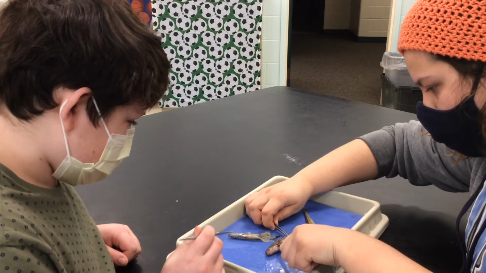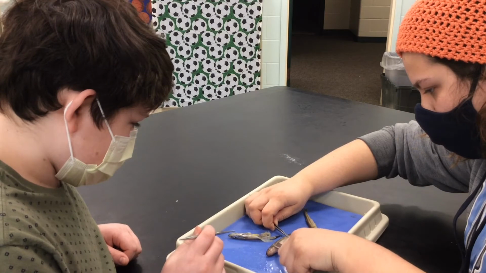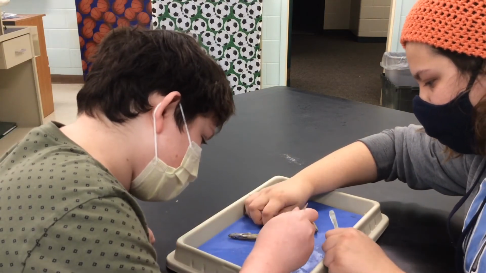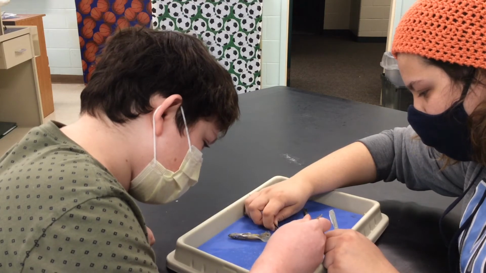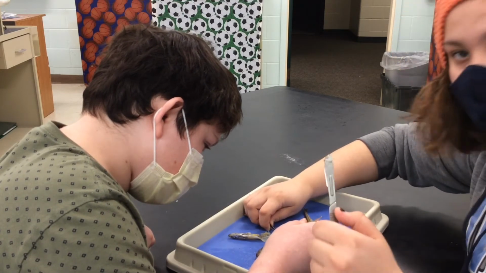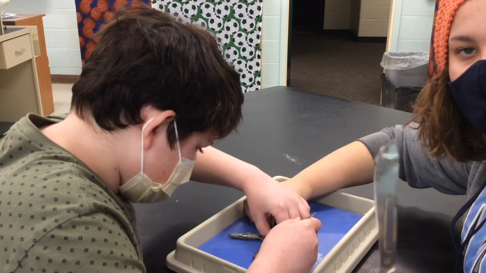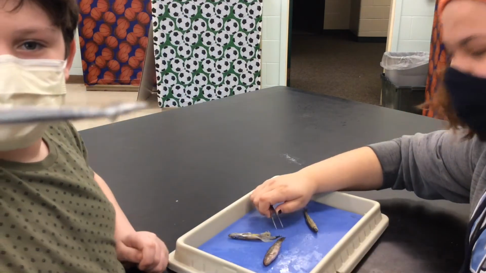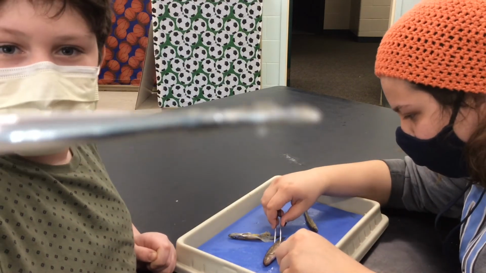There you go. Hold your scalpel up. What are you getting on your scalpel there, Sophie? Scales. Show it right here to the camera. You can see she's removed the scales.